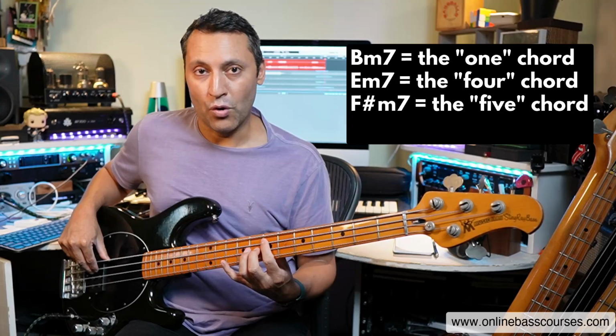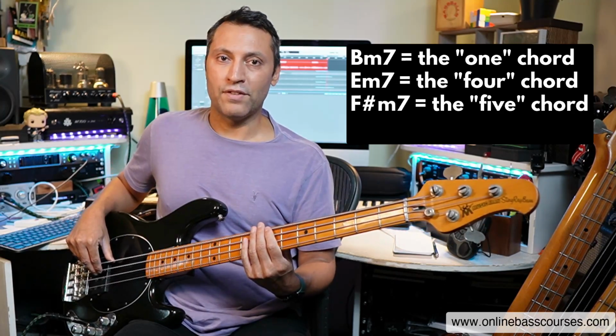Now, in that key of B minor, the 1 chord, that's the chord built from the first degree of the scale, the 4 chord and the 5 chord, they're all minor 7. That's all the chords I just mentioned. So when we switch to that moment in this backing track, we have to switch to that tonality too. Let me demo that.